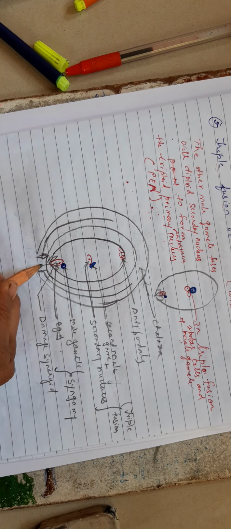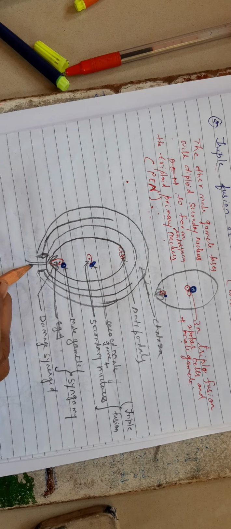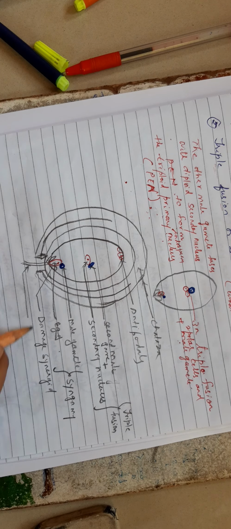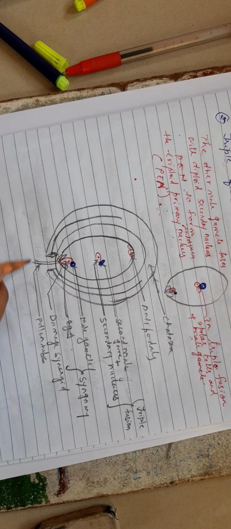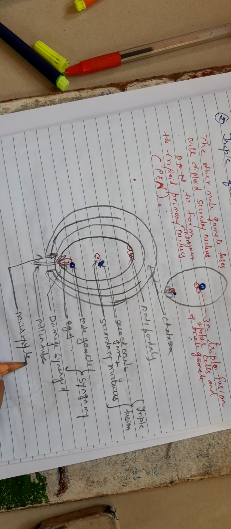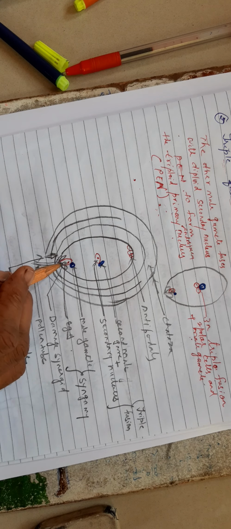Then from here our pollen tube is entering. This is the pollen tube. And this is the micropyle. So through the micropyle the pollen tube is inserted here. It reaches the synergids.